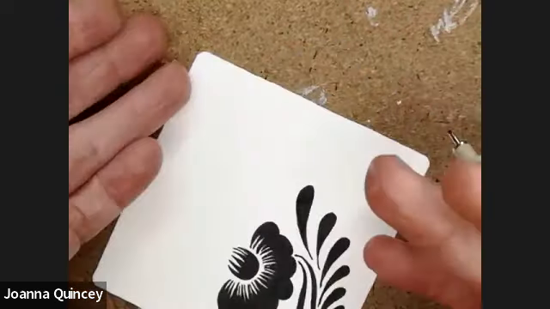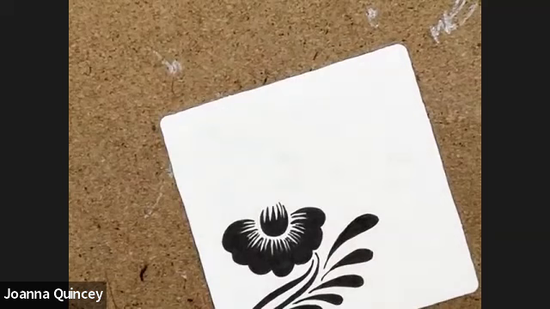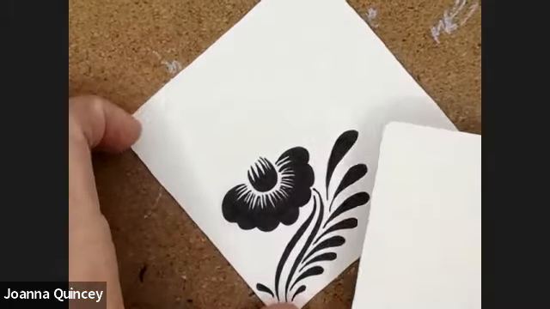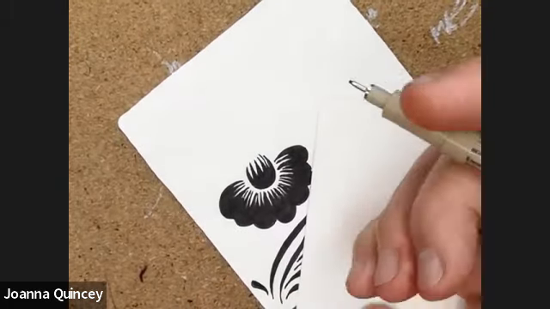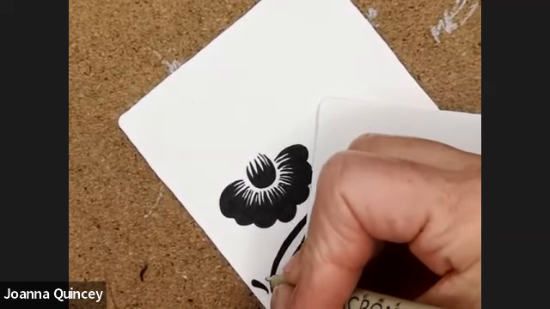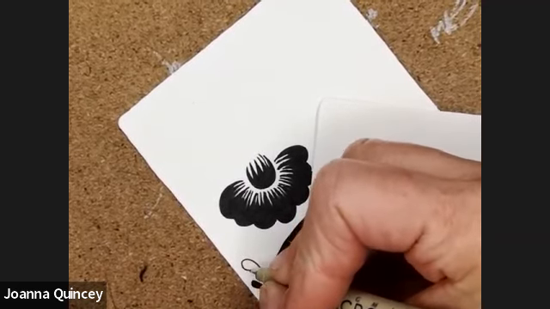An alternative, if you have ink there, is to use another tile or a piece of paper and just cover it over, and then you can rest your hand on that whilst that is drying. And I frequently do that.